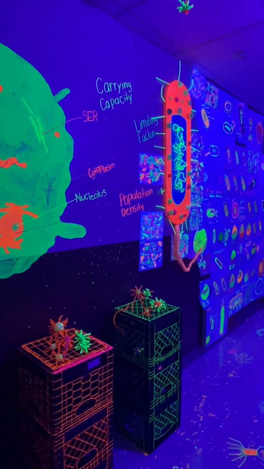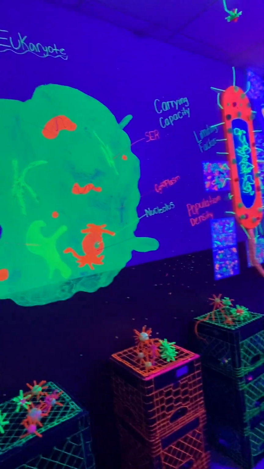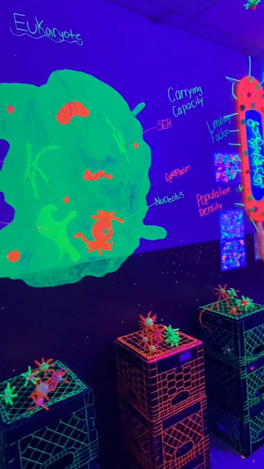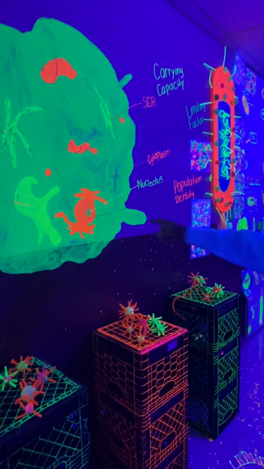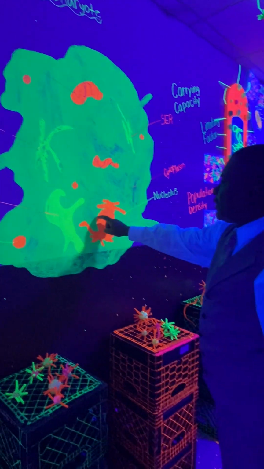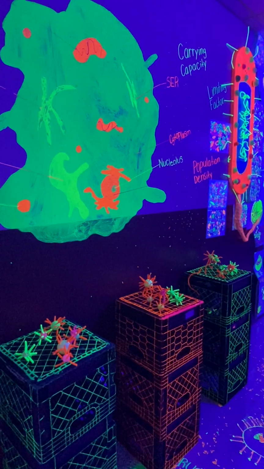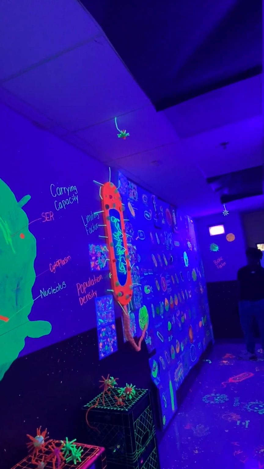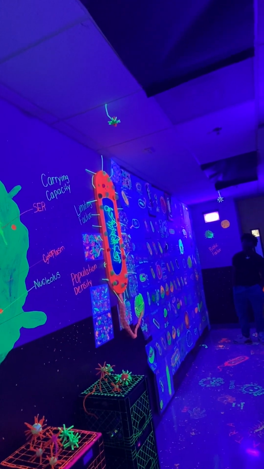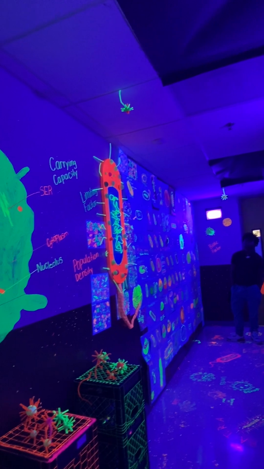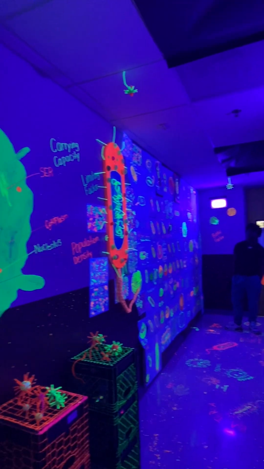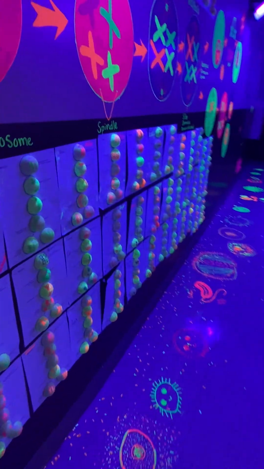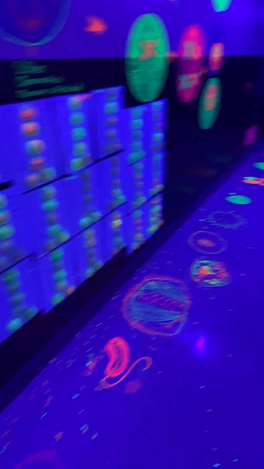Nucleolus inside the nucleus. That's good. Which implies there's a nuclear membrane here that would define the nucleus. What's that on the ceiling, guys? Is that a germ? Part of a virus. Y'all didn't forget anything. They did fantastic.